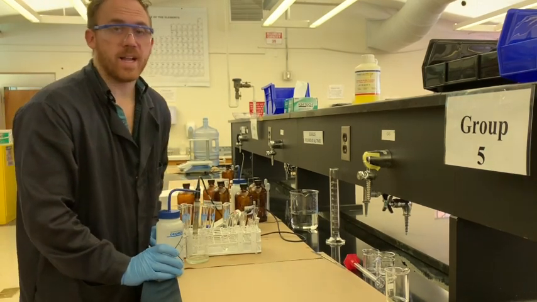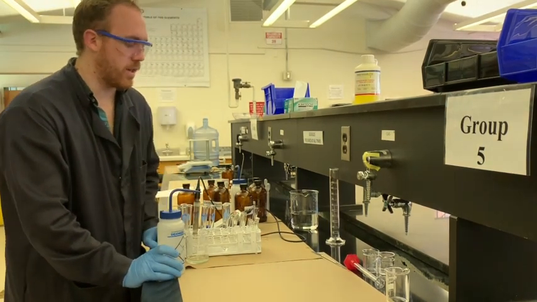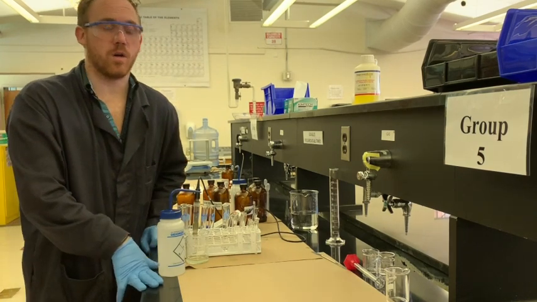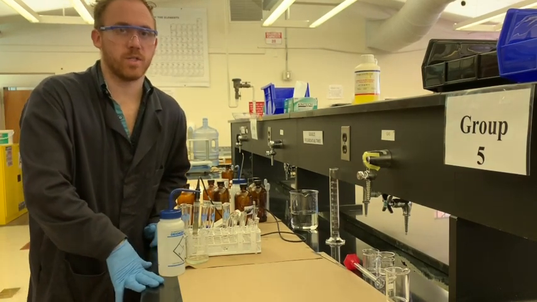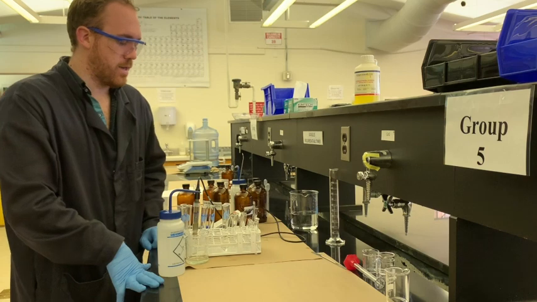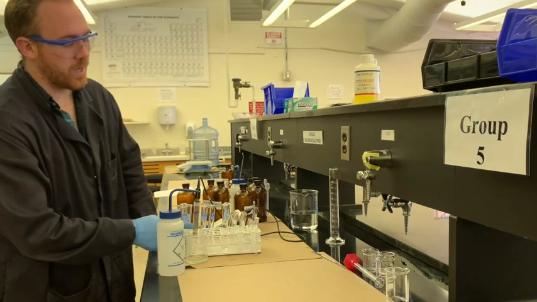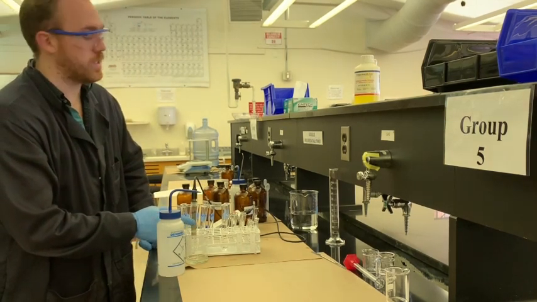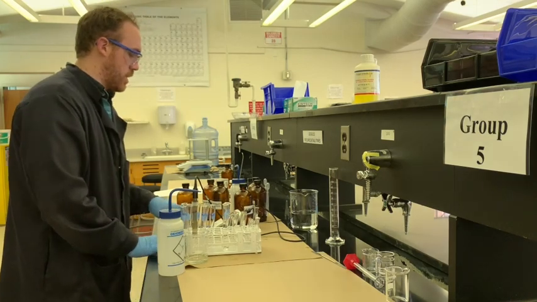So try to make a guess before we get going of whether or not the pH is gonna be higher or lower than the original solution, which is gonna be the acetic acid. And this is just a conjugate base with sodium replacing that H+ ion. So see what you think.